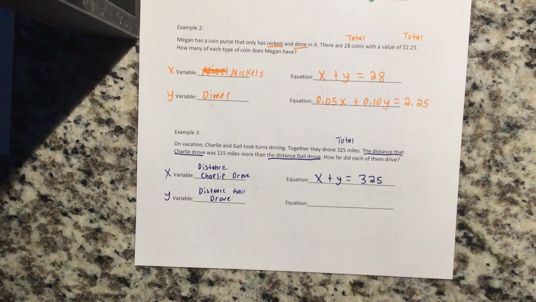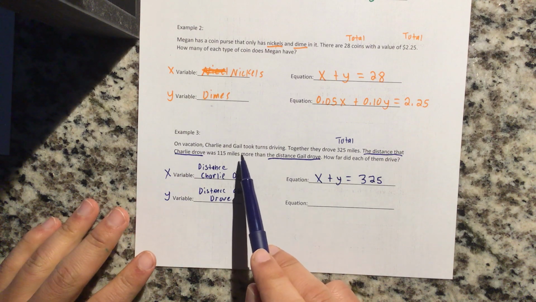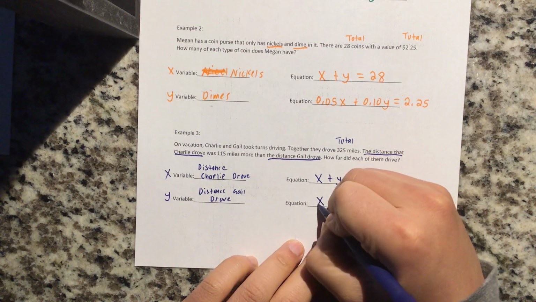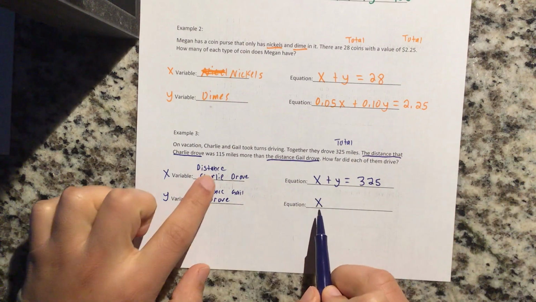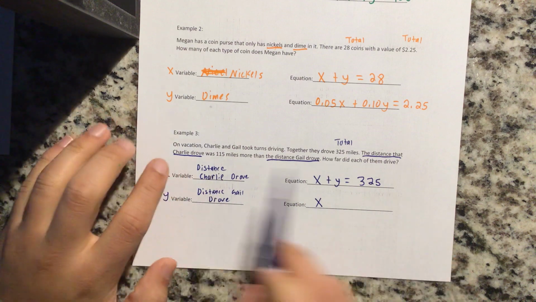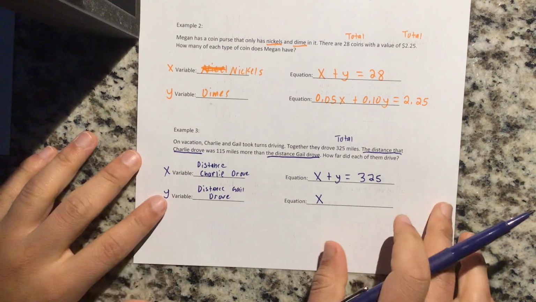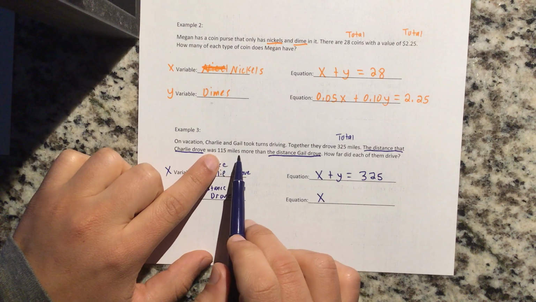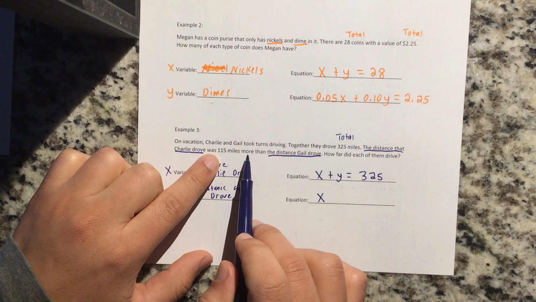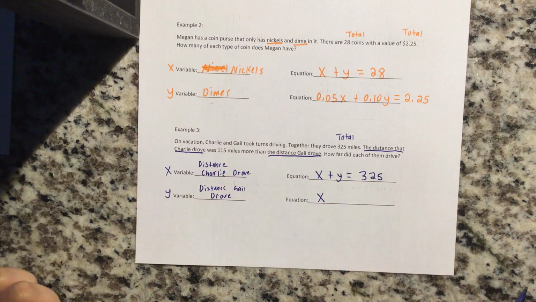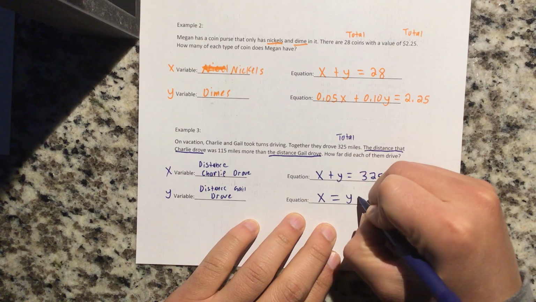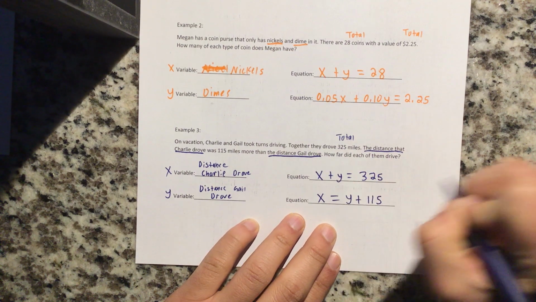Now, the second equation, I am gonna use this 115, but it's gonna be a little different, okay? So I'm gonna start by writing X here. So right now this says the distance that Charlie drove. So I'm gonna try to replicate this sentence into a mathematical equation. So the distance Charlie drove was 115 miles more than the distance Gail drove. Okay, so watch how I'm gonna say that using math. So I'm gonna say equals Y plus 115.